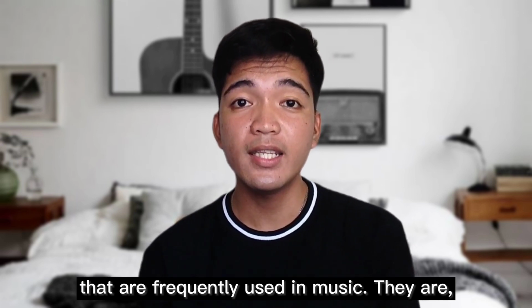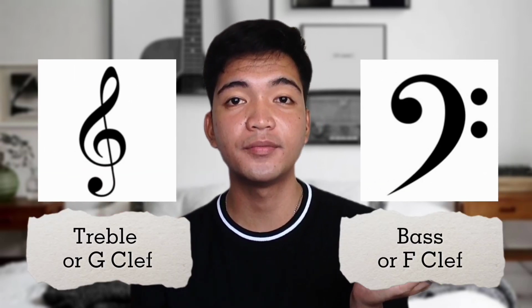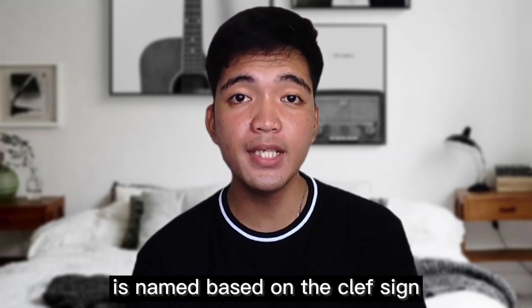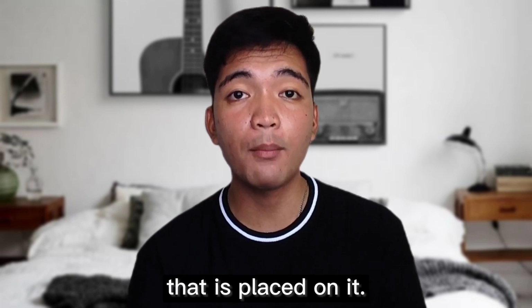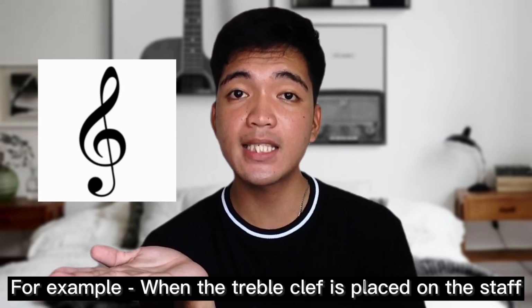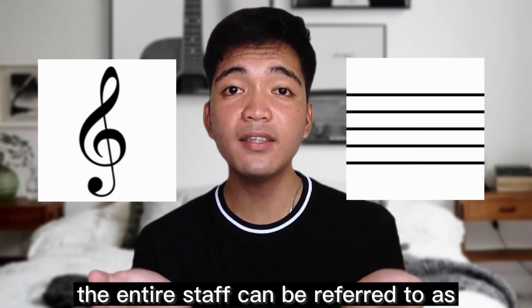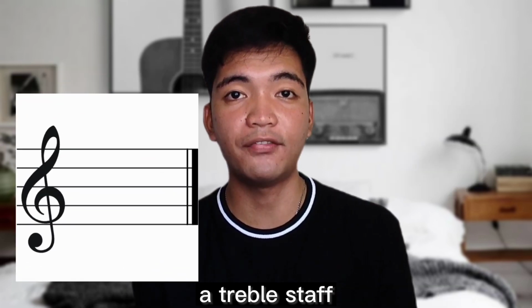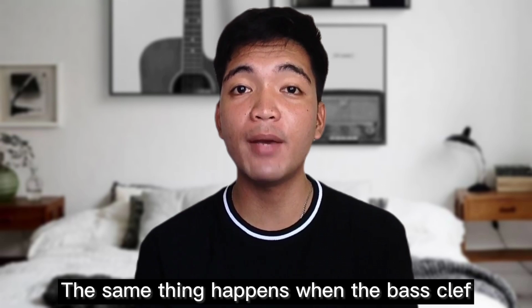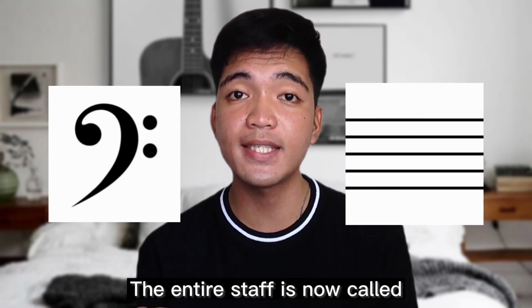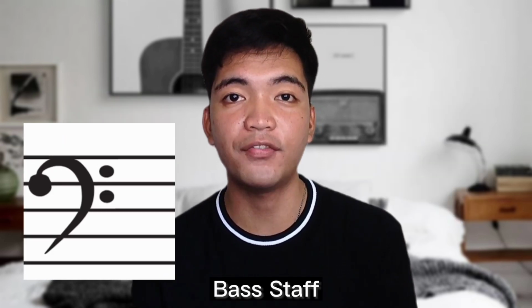There are 2 types of musical staffs that are frequently used in music. They are the treble clef and the bass clef. It is important to note that a staff is named based on the clef sign that is placed on it. For example, when a treble clef is placed on a staff, the entire staff can be referred to as a treble staff. The same thing happens when a bass clef is placed on a staff. The entire staff is now called bass staff.